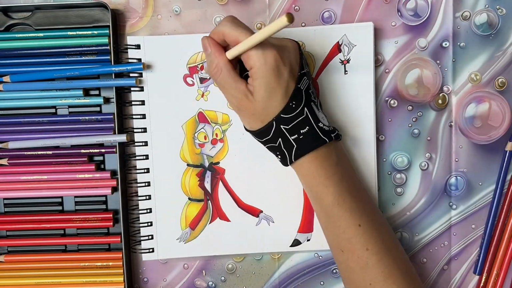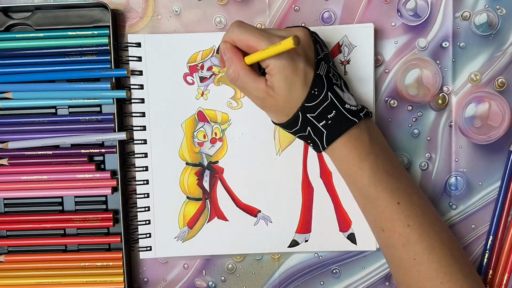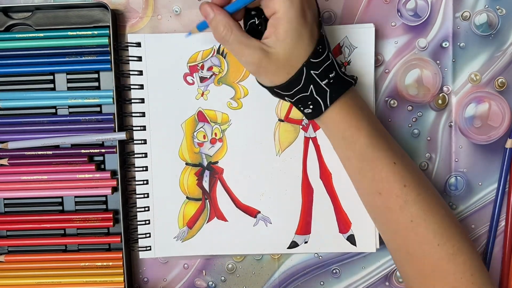Now that we've got our colouring pencils picked out, we can go into our other Charlies and colour them too.